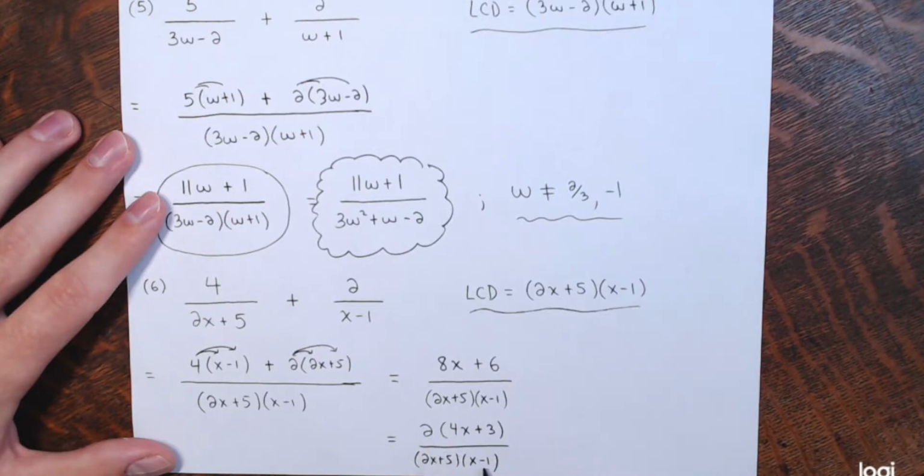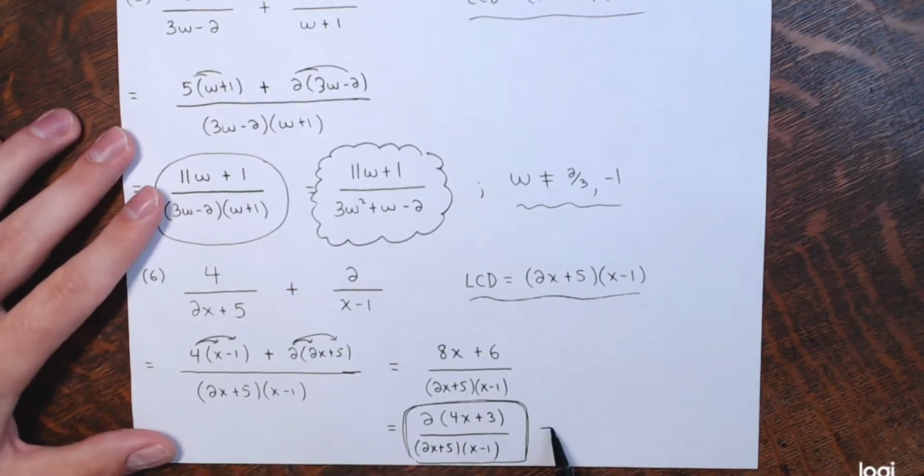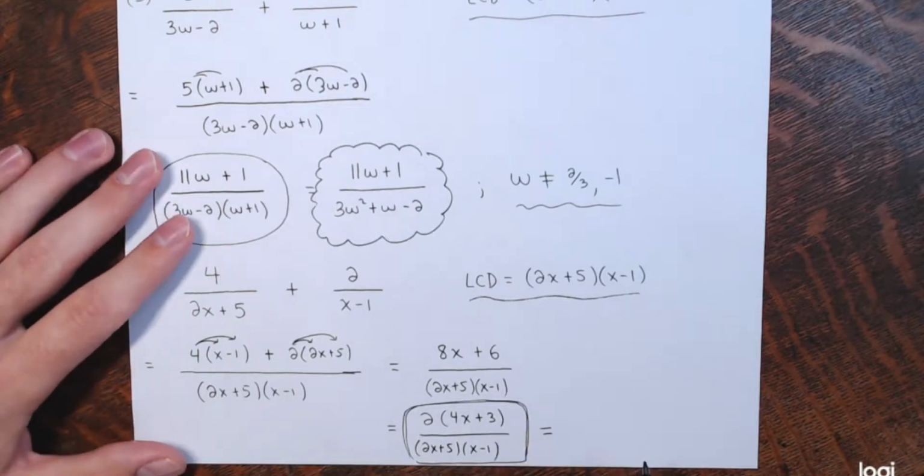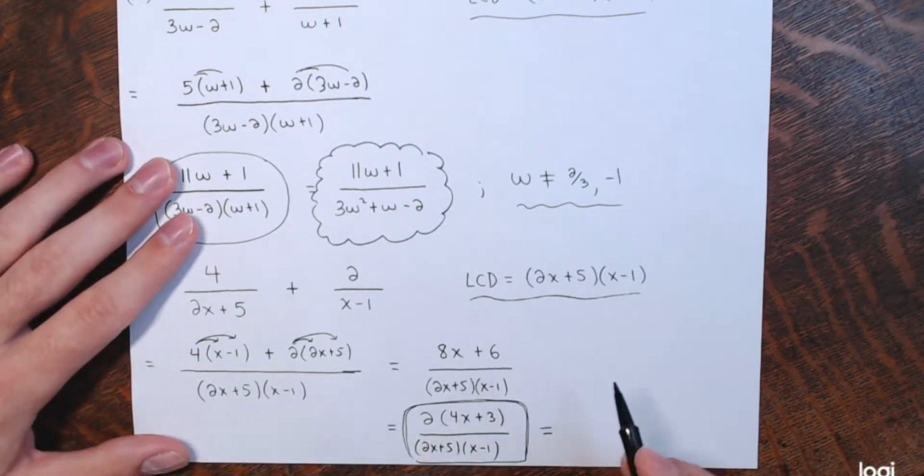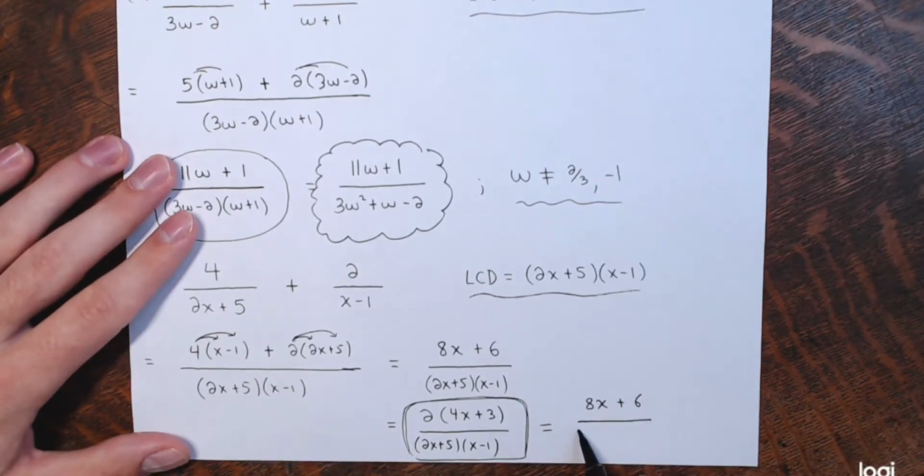But I'm not seeing any common factors in the numerator and denominator. So you could leave it like this if you want, or leave it in factored form, or actually multiply things out. The numerator again would be 8x plus 6, and the denominator would be 2x squared minus 2x plus 5x, so plus 3x, and then minus 5. And this is also equally valid.